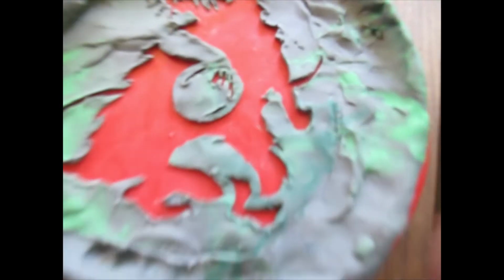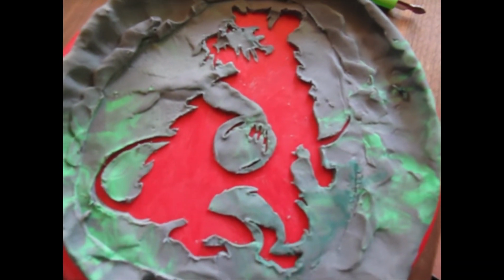But I'm going to throw the dye in there. I'm happy with what I've got so far. I think it's going to be more or less what we wanted. Obviously I've got to clean up a little bit of this sticky plasticine here, but we'll put the dye in now.